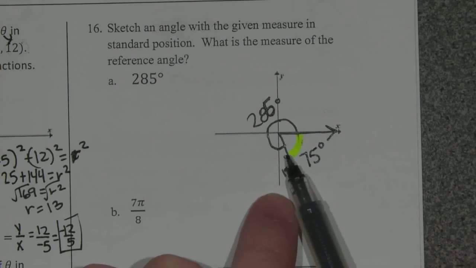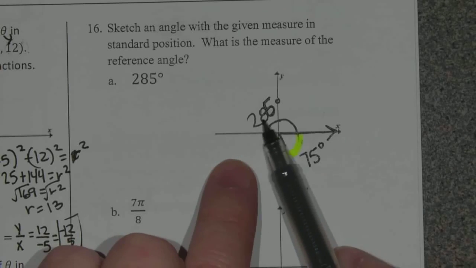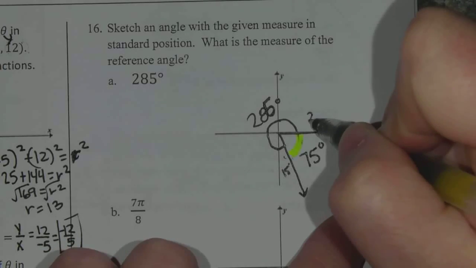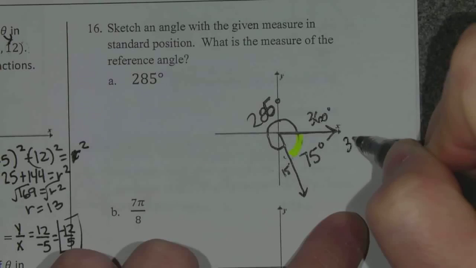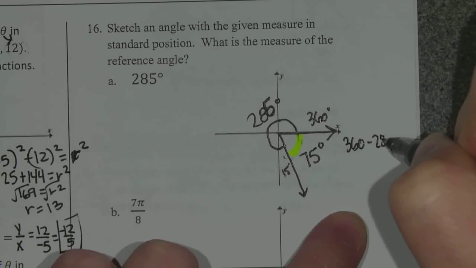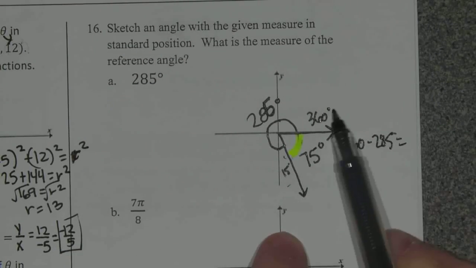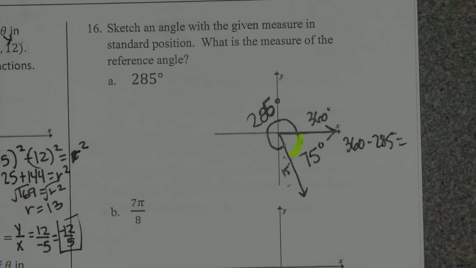75 degrees, right? Because out of the full rotation, there's 360 degrees. So I'm going to go 360 minus 285, and that's going to get me that reference angle.